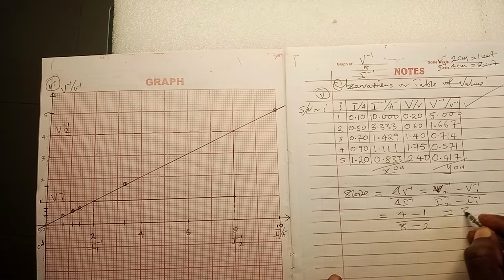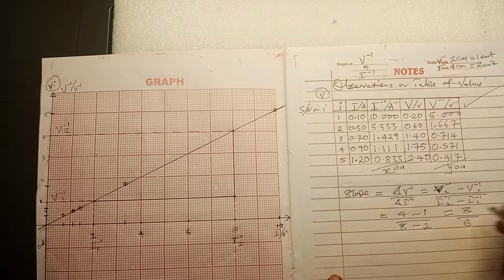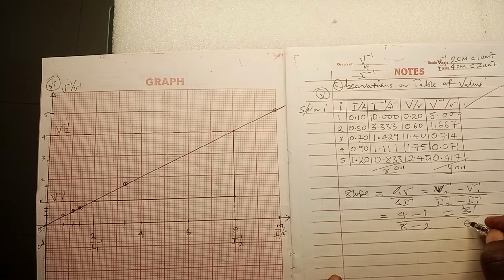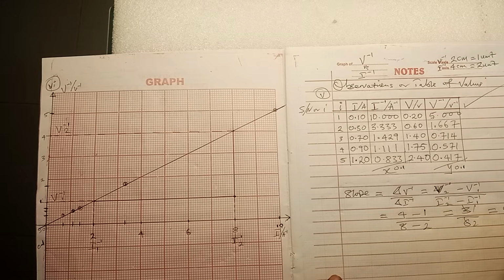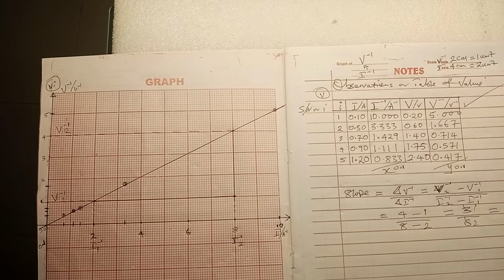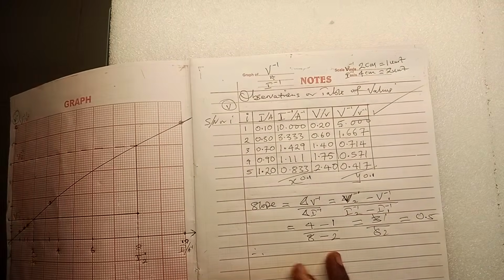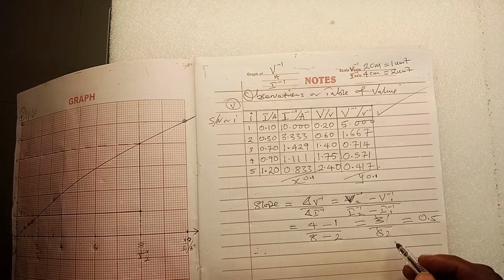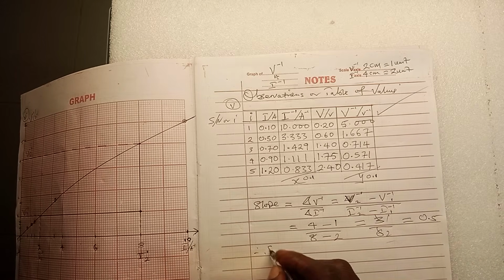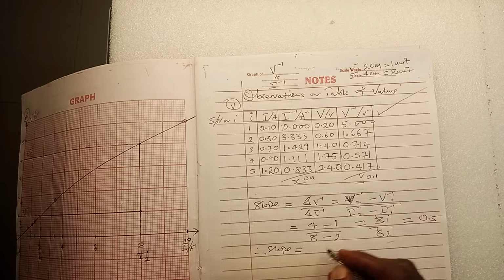So you have 3 divided by 6, which is 0.5. Yes, I'm correct. So therefore, your slope is 0.5.